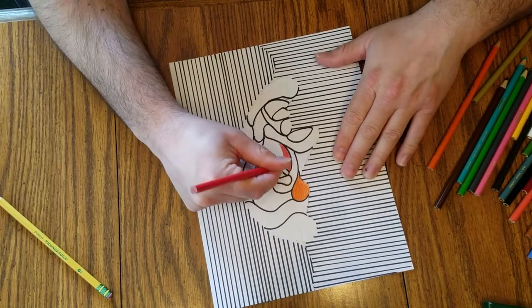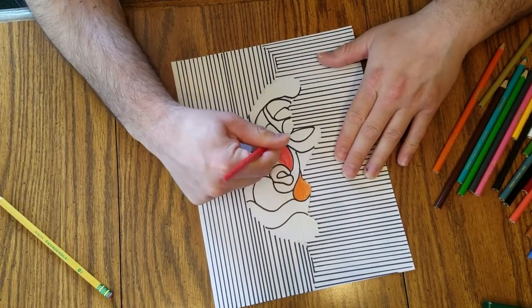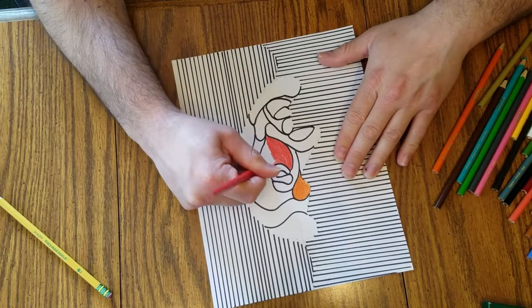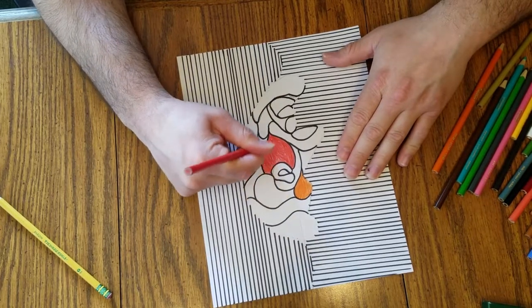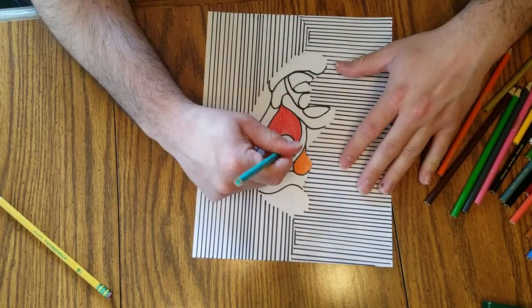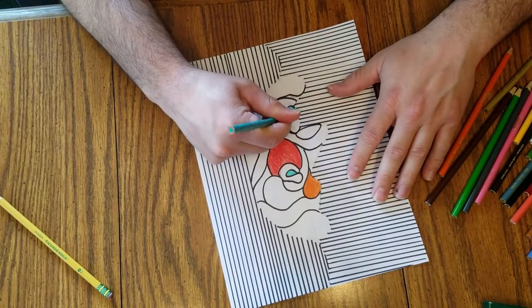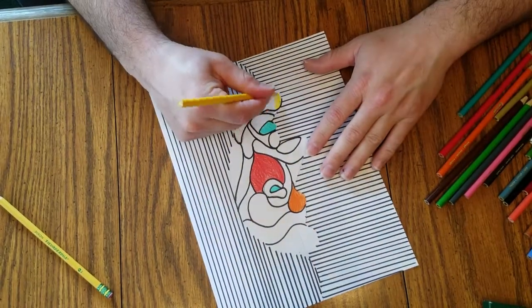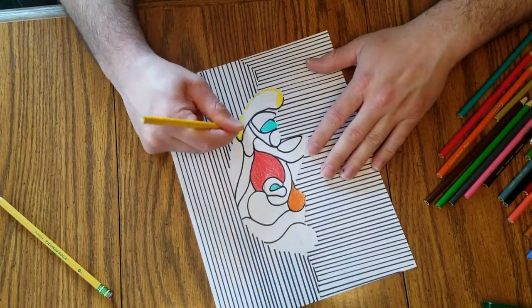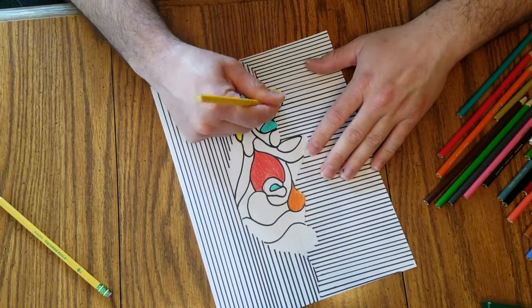And then I just picked a random assortment of colors using the entire rainbow and just trying to make it so that the same color doesn't touch in this picture. So I'm just filling in these spaces and working on that until it's complete.